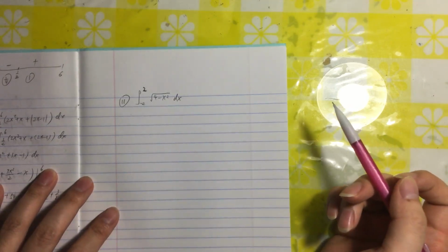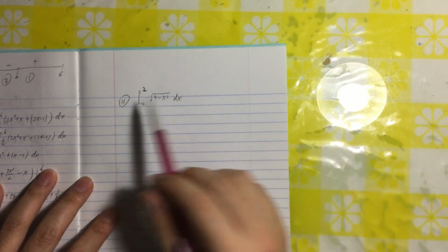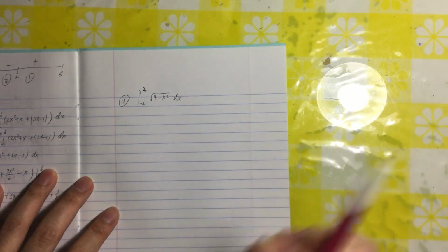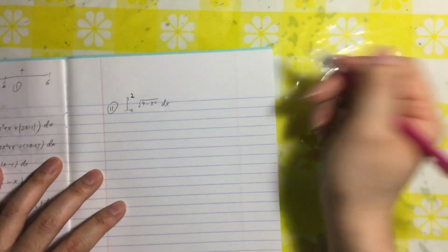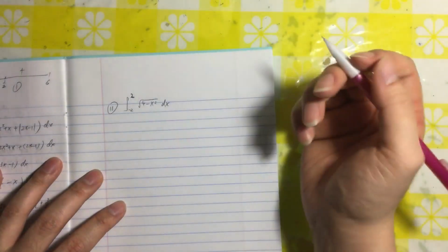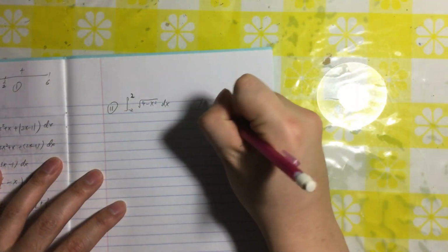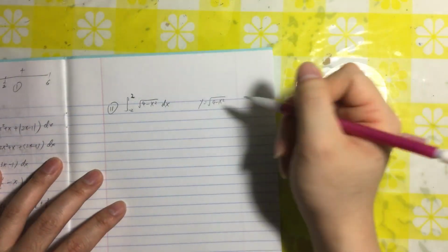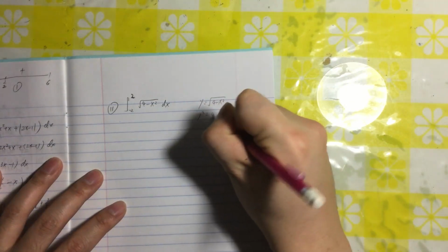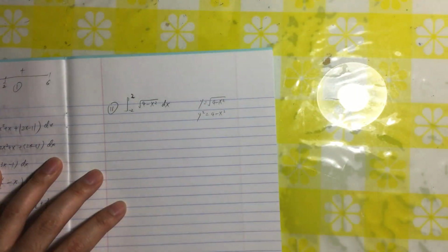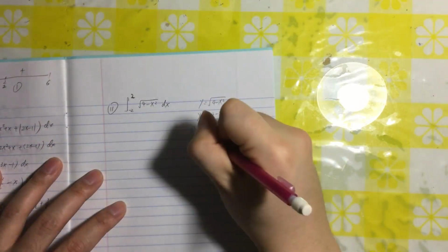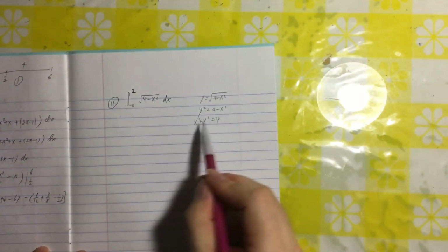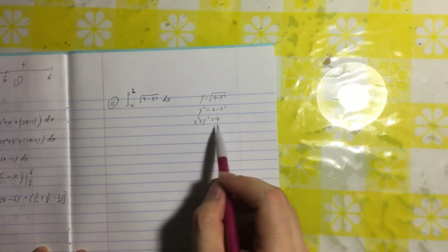So in this case, we think of area under the curve. If we cannot find the antiderivative for this expression here, we should think of area under the curve. So what's the area? How does this graph look? This function is y equal to the square root of 4 minus x squared. If I square both sides, I have y squared equal to 4 minus x squared. And if I add x squared to both sides, I get x squared plus y squared equal to 4.